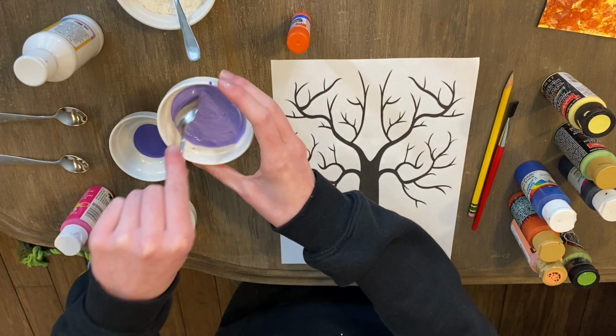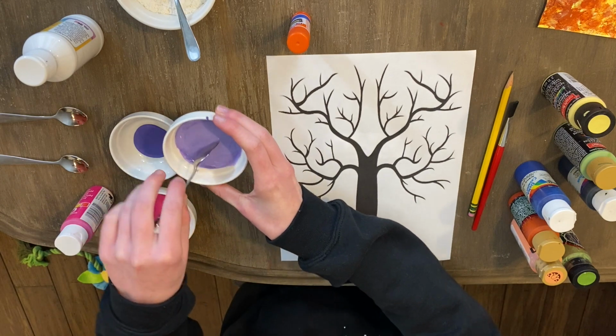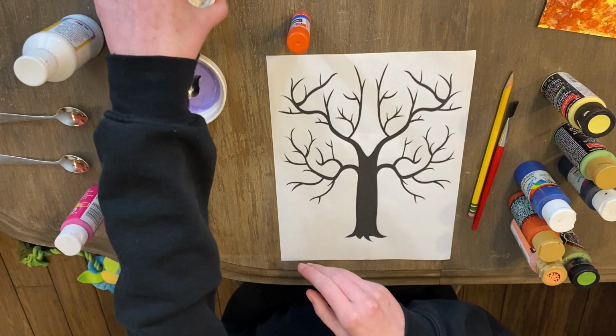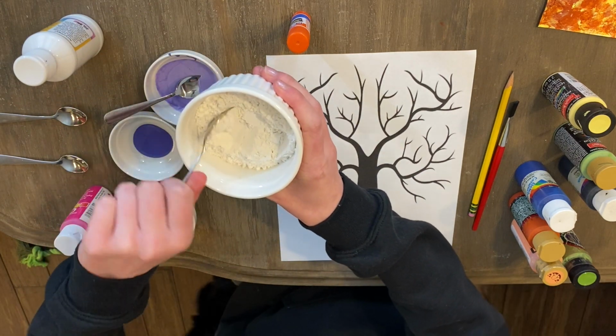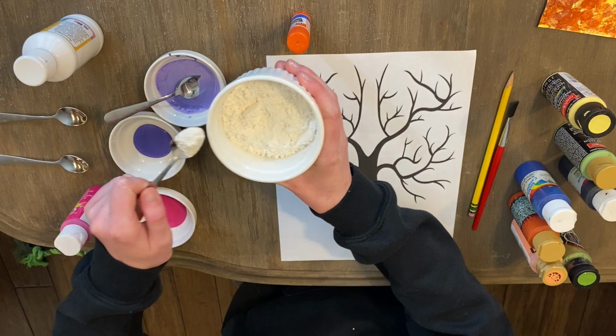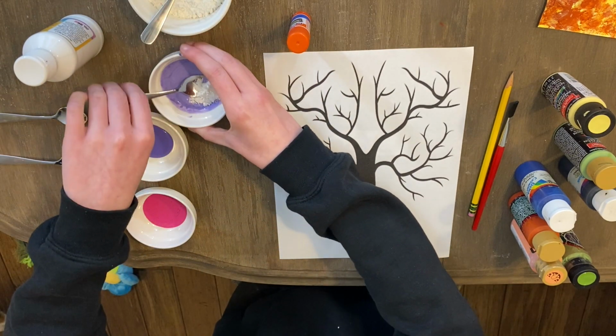And see how that's lightened up a little bit? It's because we added the white paint in. And this will be much lighter than this one. So we're just going to leave that there. Now, we're going to take some of our flour on a spoon, and we're going to mix this into the paint because the flour is going to make the paint have a thicker consistency.